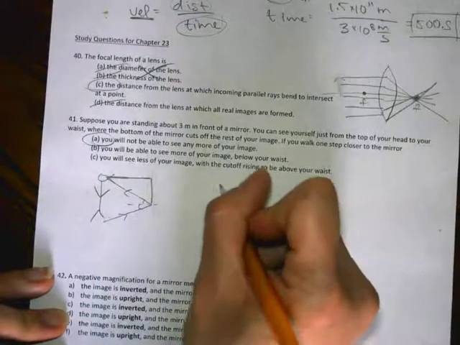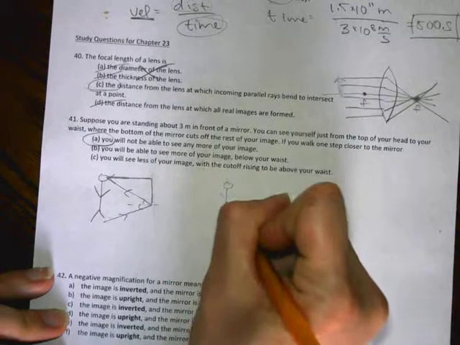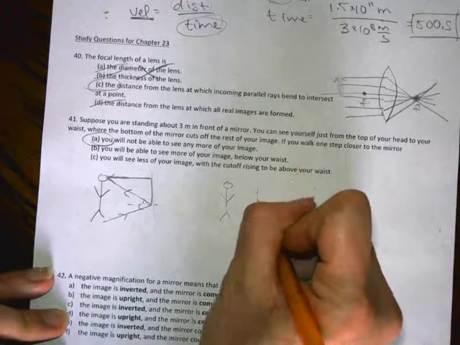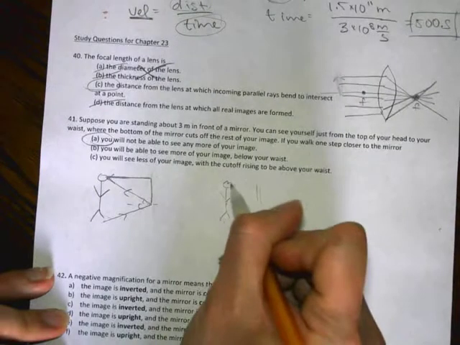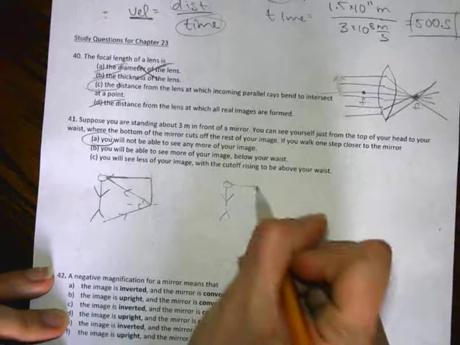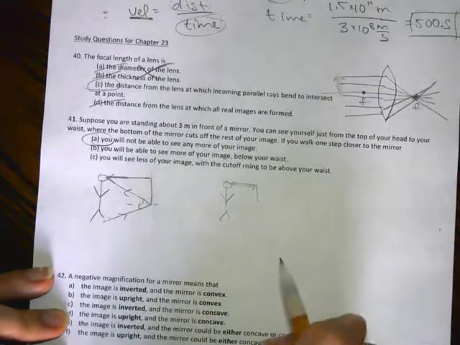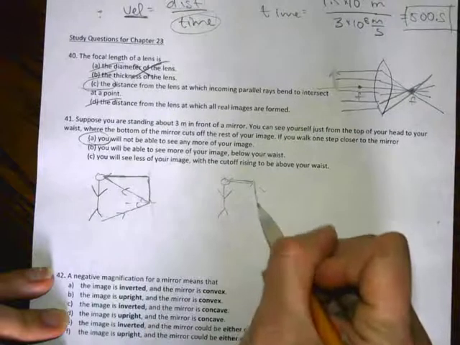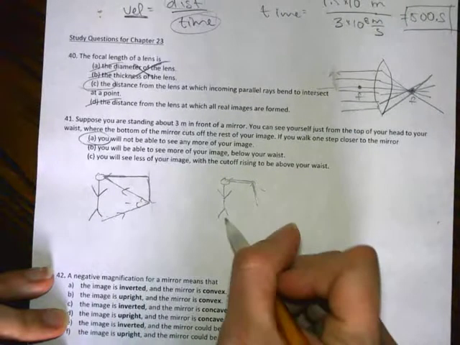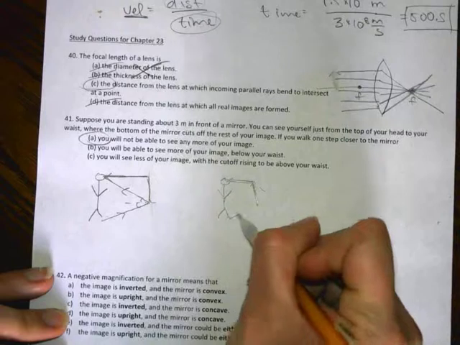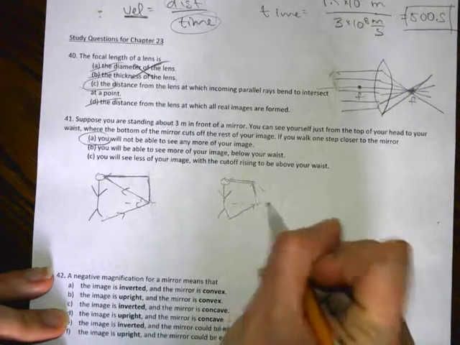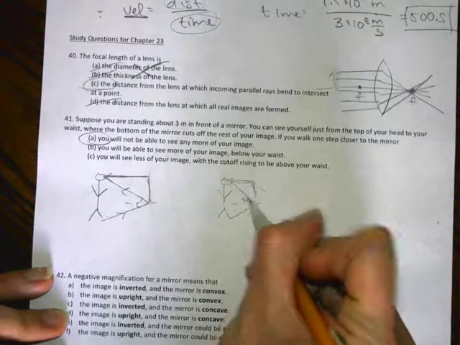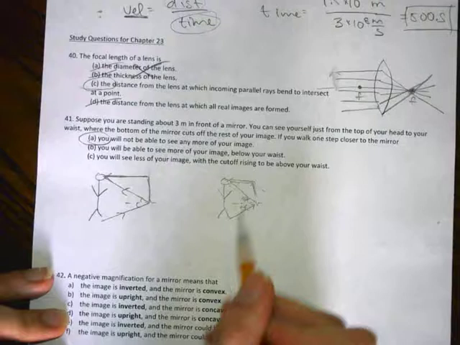If you now move closer to the mirror, so here you are, and now the mirror is right here instead, you're again still going to be able to see the ray that comes from here and goes back. That will hit there. Draw the mirror. That length and that length should be the same. I'm only making it closer. Now the ray that comes from your foot and hits the bottom of the mirror will reflect, and that angle there should equal that angle there.